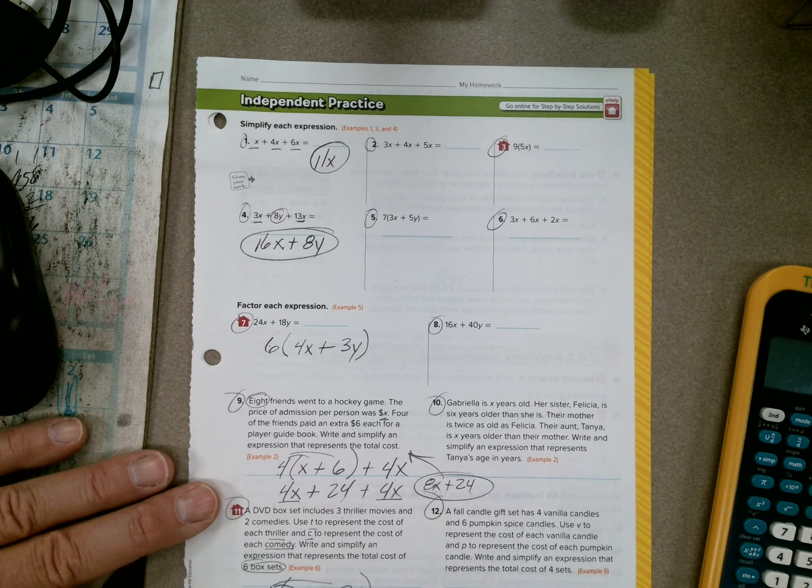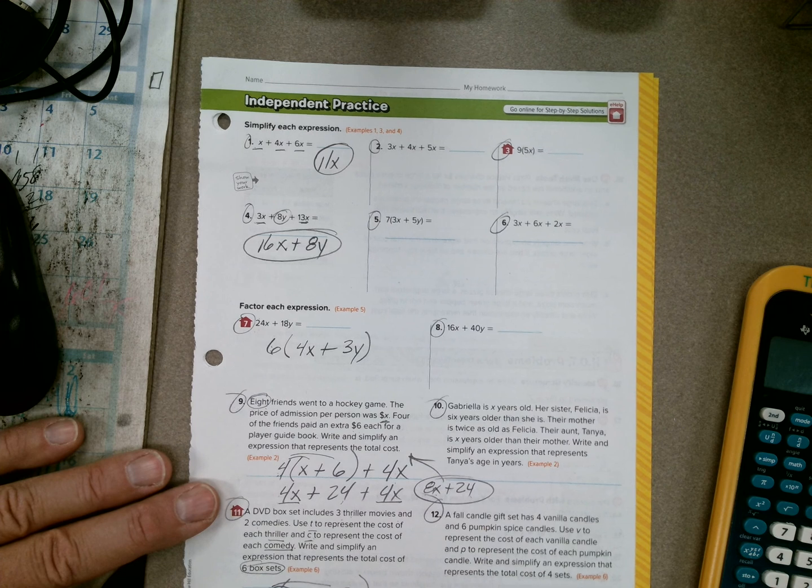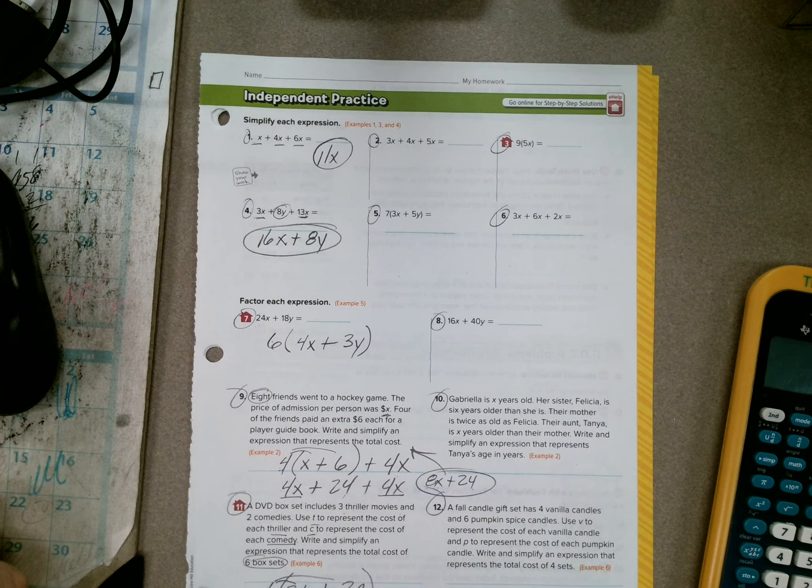Now we're going to go ahead and distribute through. You see the 3T, the 3 thrillers, plus the 2C. This is 1 box set together, but I want 6 of them. So 18T plus 12C. See, I distributed through. We can't simplify it further anymore.